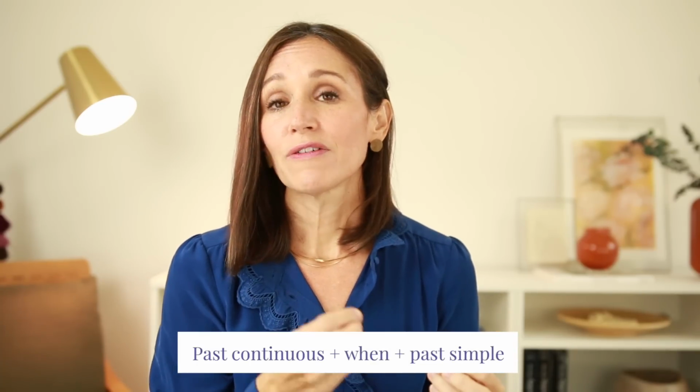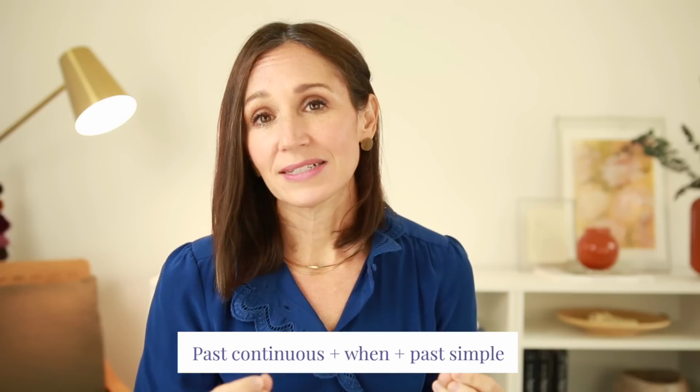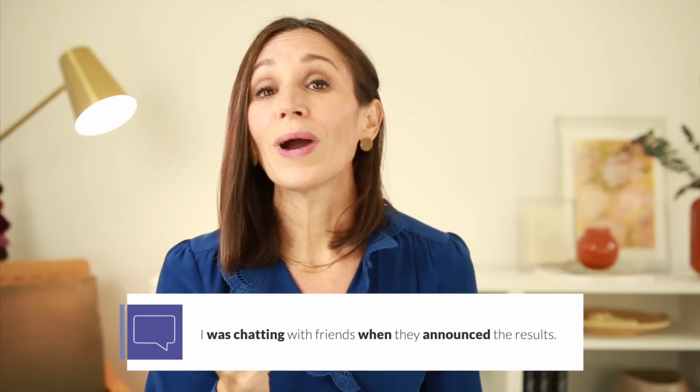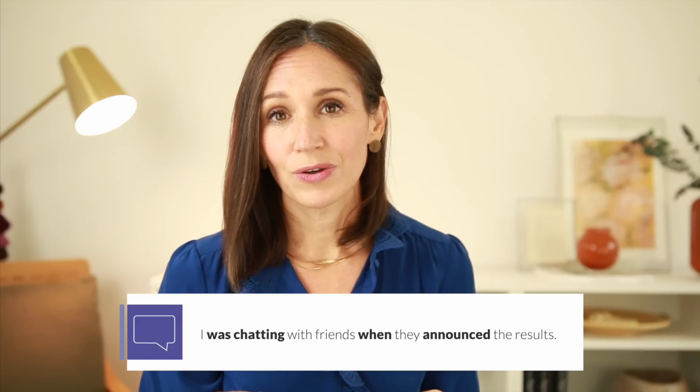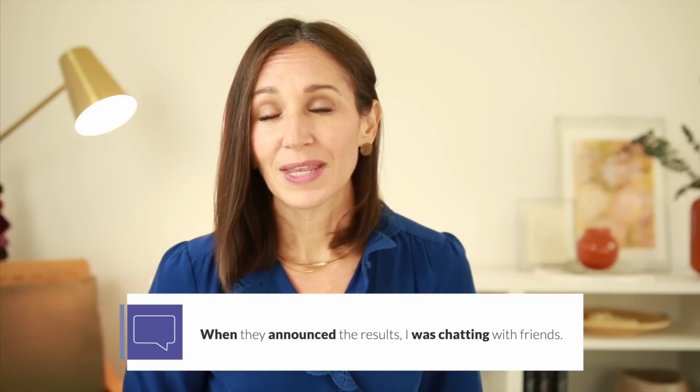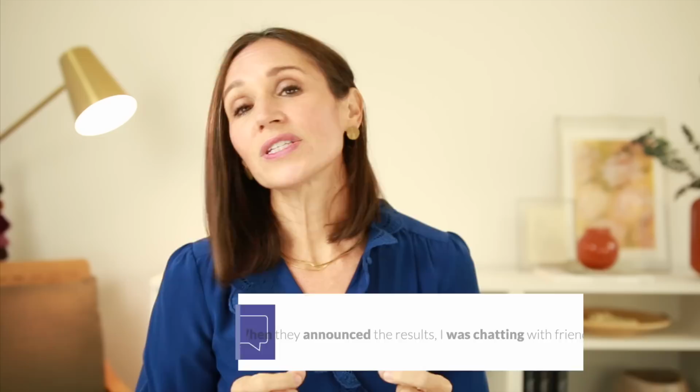The first one is to use the past continuous followed by when and the past simple form. I was chatting with friends when they announced the results. Or we could reverse that. When they announced the results, I was chatting with friends. In both cases, the use of the past continuous highlights which of the two events started first.